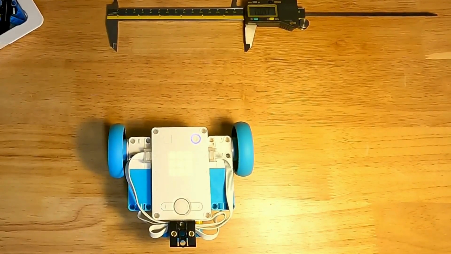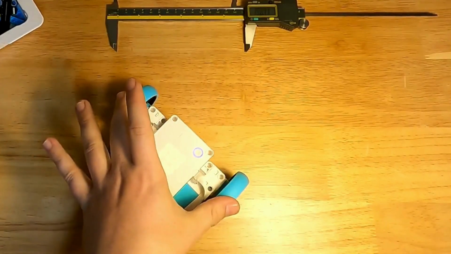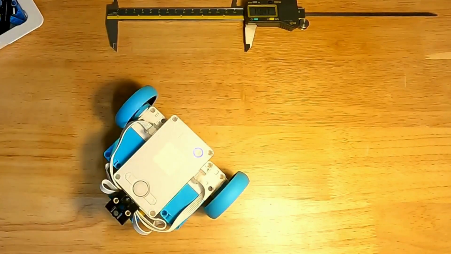Positive 45 should have our robot turn 45 degrees. Again, if your axle track is not correct and your wheel diameter is not correct, this value is not going to be 100% perfectly 45. So you're going to have to tune that.